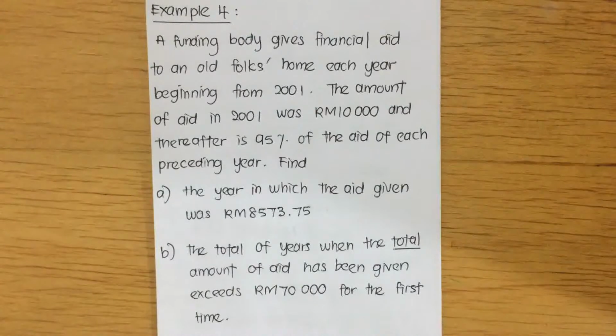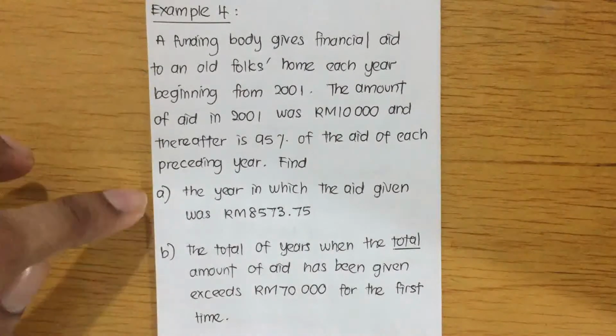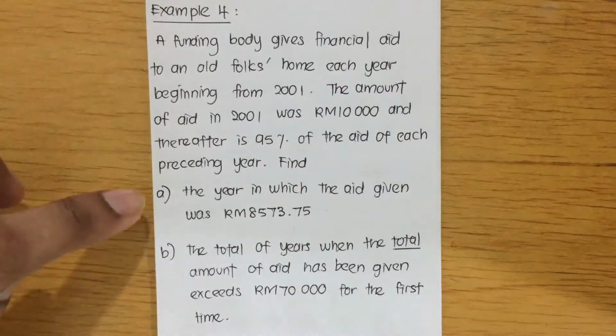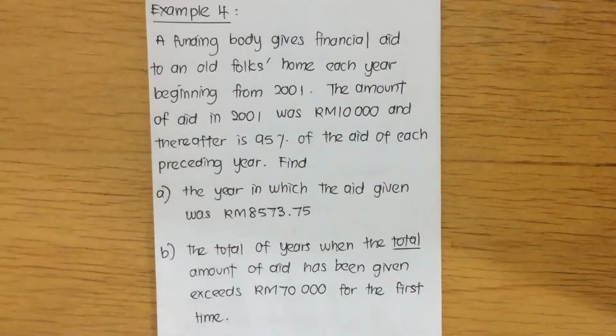Let me pull the paper up to read part B. Find the total number of years when the total amount of aid given exceeds 70,000 ringgit for the first time. So this is the total question for this problem. I hope you will attempt this question in the future. If you could manage to solve it, well done. But if you can't, no worries. I'm going to show you the step-by-step working and the solutions now. Without further delay, let us start our discussion for the solution part A, followed by part B.